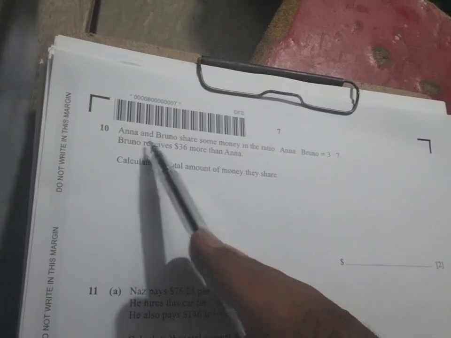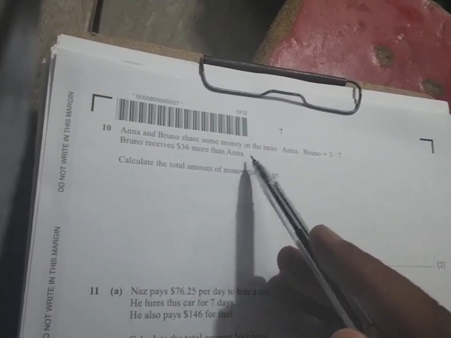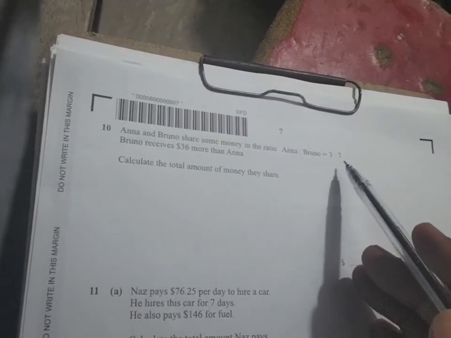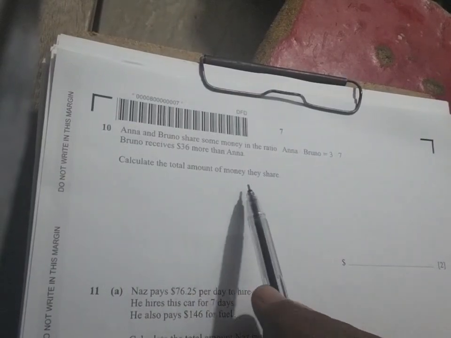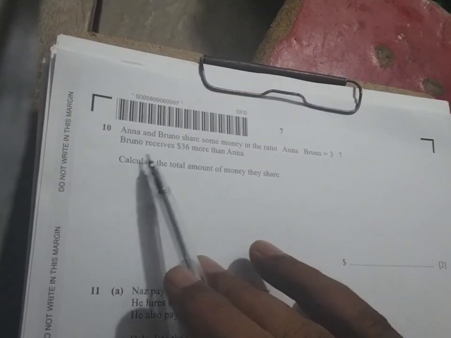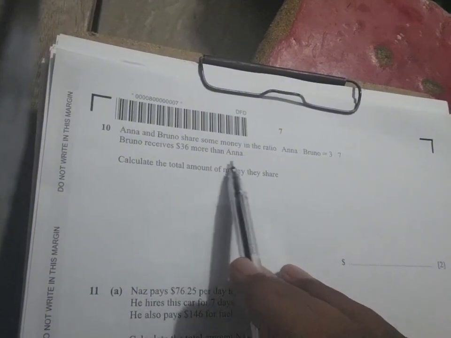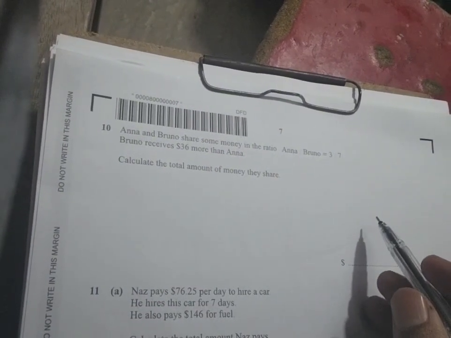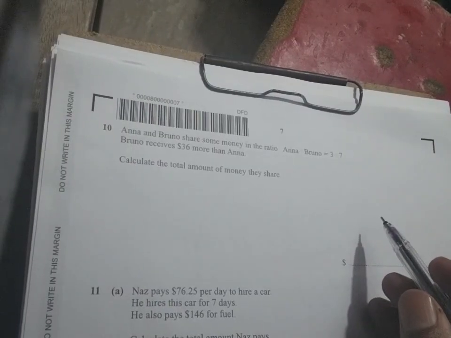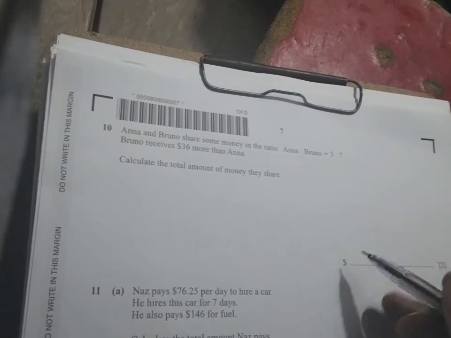The next question is question number 10. Anna and Bruno share some money in the ratio Anna to Bruno is equal to 3:7. Calculate the total amount of money they share. Bruno receives $36 more than Anna. So we suppose that Anna receives $X.